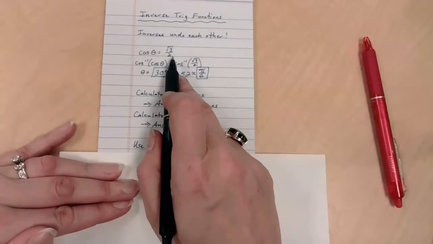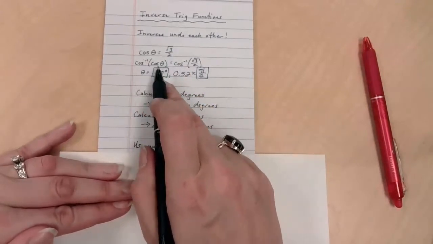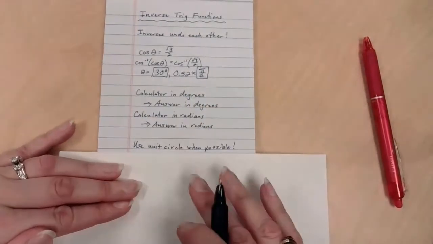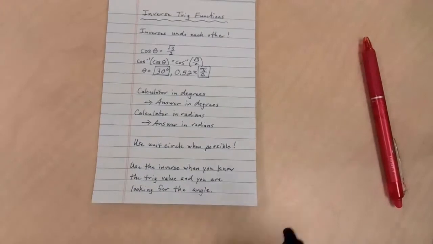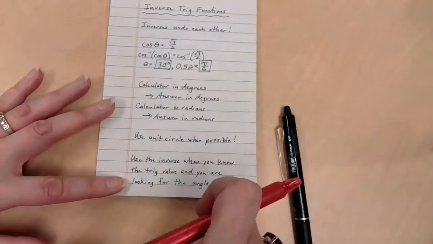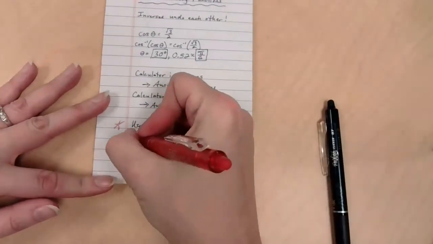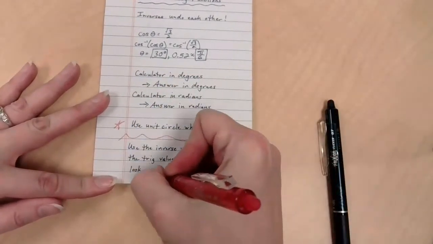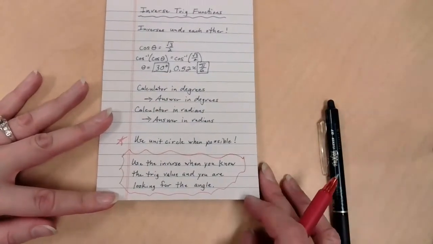And so I would be looking for, hey, where is radical 3 over 2 my cosine value? And then, what angles make that happen? So use the unit circle when possible, absolutely. Please make sure that you make a note of that. But this guy right here, I find that if I do not write this down, students never have a clue, and that quite frankly terrifies me.